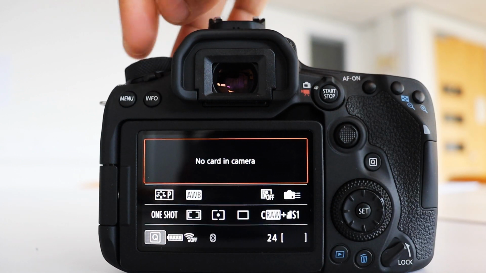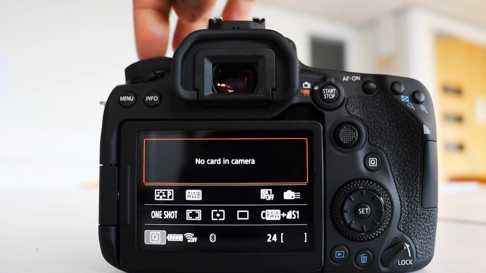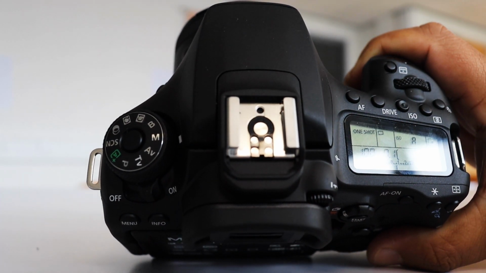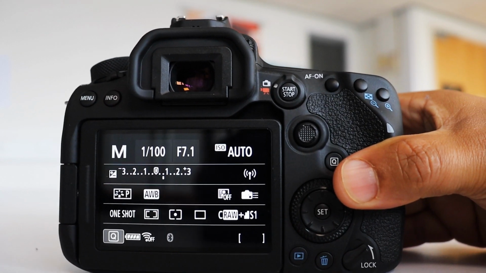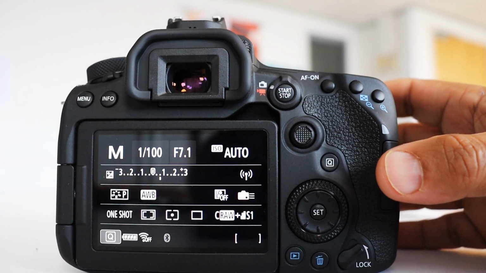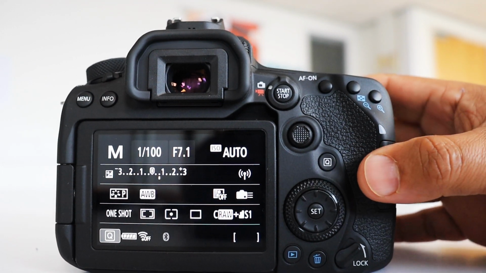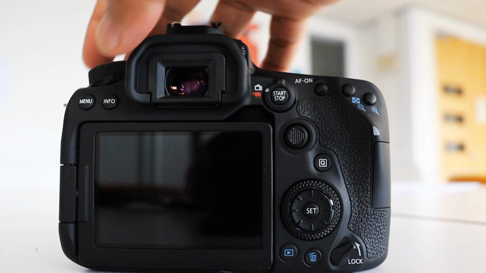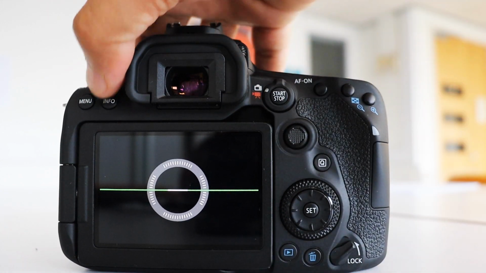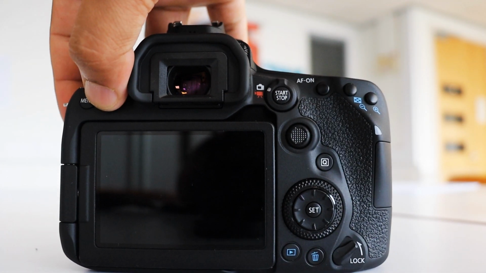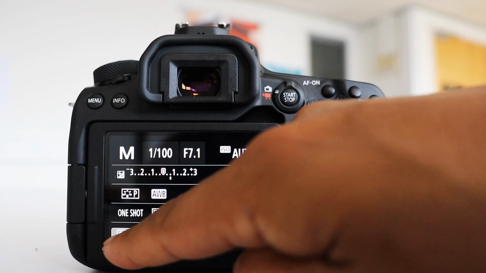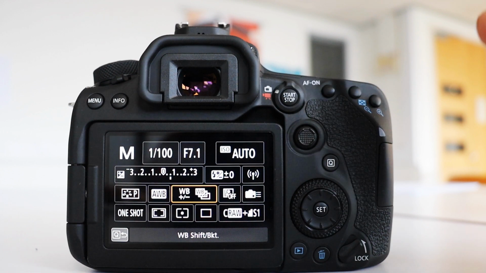So I've switched the camera on, and it's in manual mode over here. If you're not sure what I'm talking about, it's manual mode and the camera is switched on. Then what I'm going to do is play around with some of the settings on this camera. So literally go to my Q button. You have to press it a couple of times, 3 times, and it will take you to your menu, and then click on this Q button, and in here you've got all your settings.